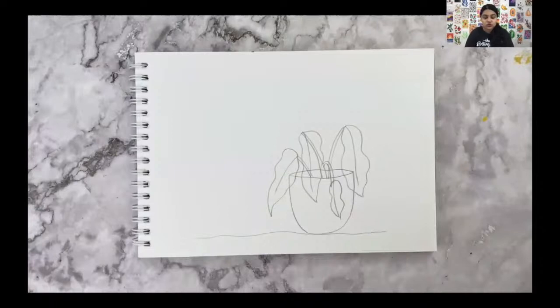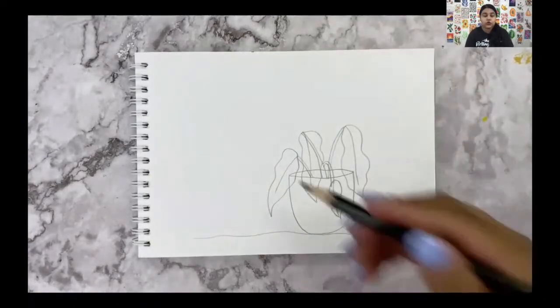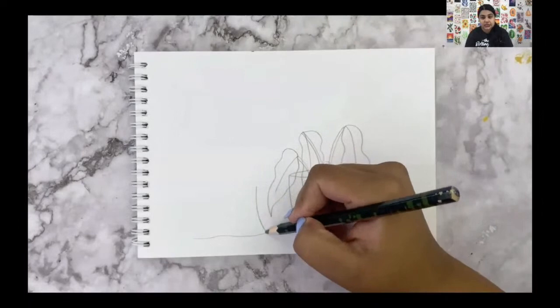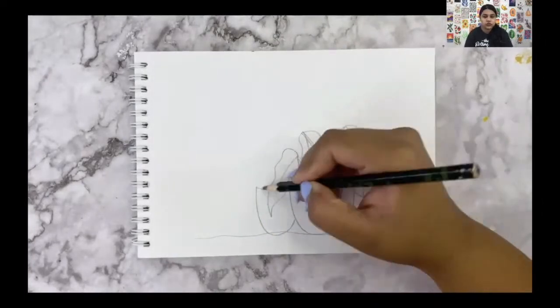You're doing so well. Now, once you've finished drawing this, we're going to move on to the next one. So what I'm doing is I'm going to make the same shape. I want all of my pots to be very similar to each other. So I'm drawing another pot right next to it on the side.